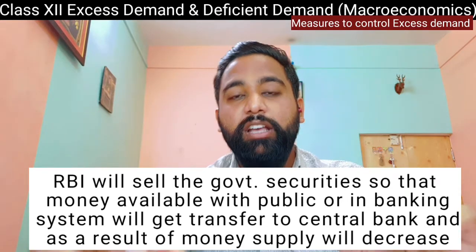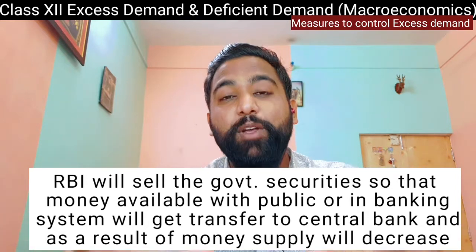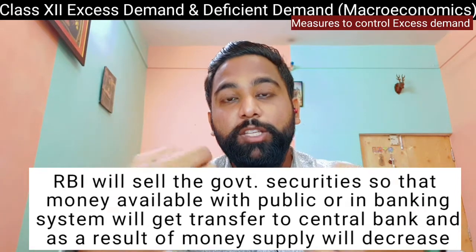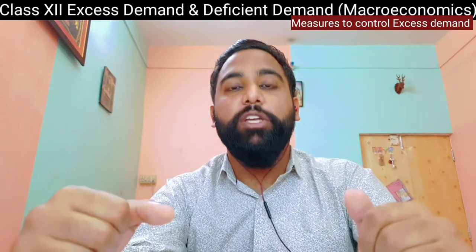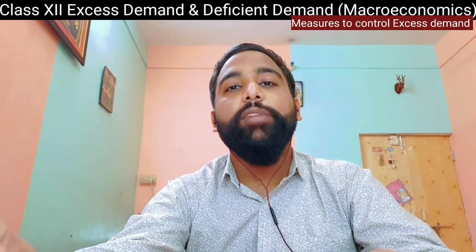So in that case the cash reserve with the commercial bank is decreasing. Why? Because they spend that money in buying the government securities. Their money is now with the central bank. Are you getting it?